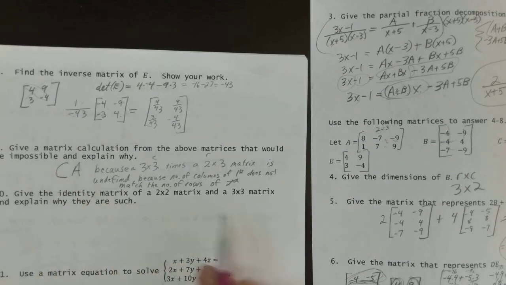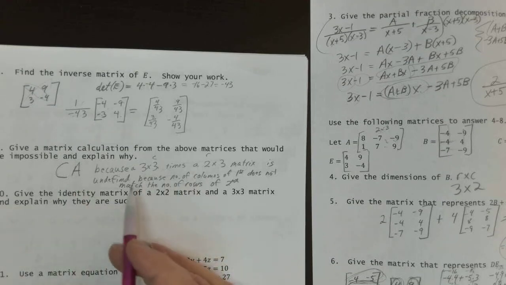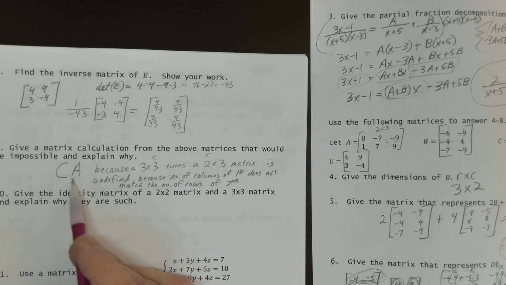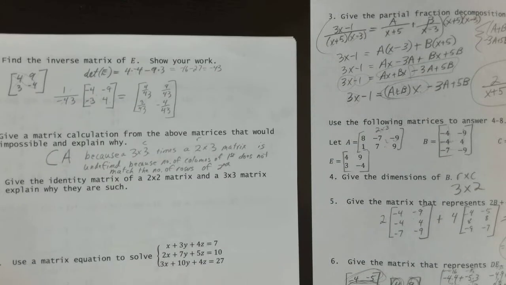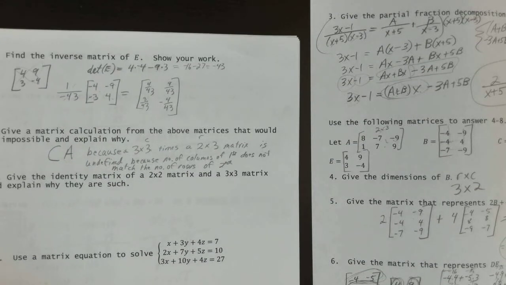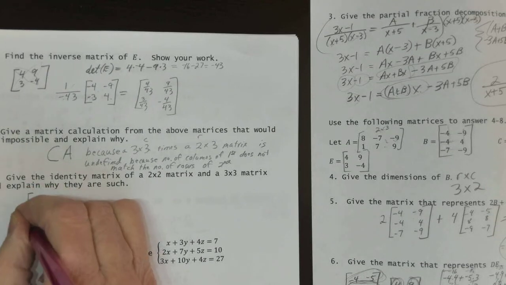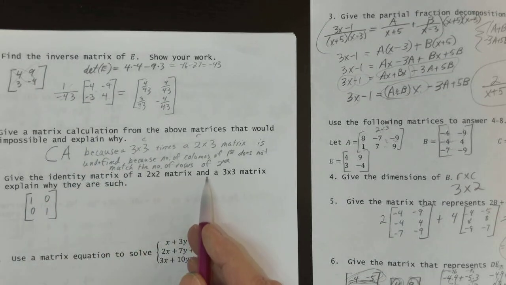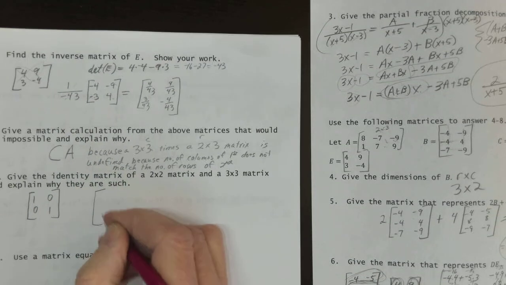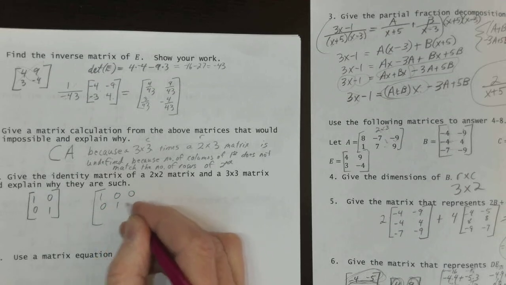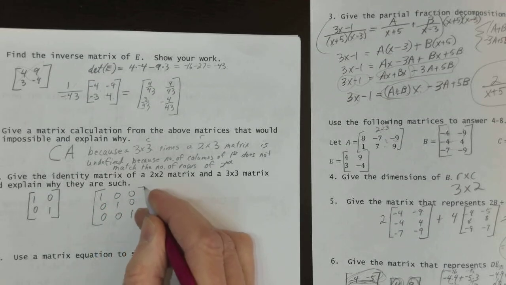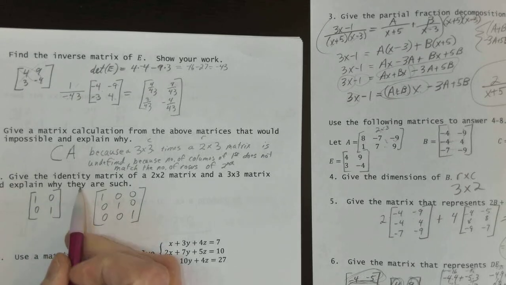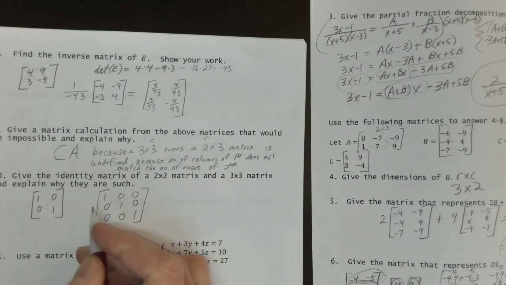Keep in mind on 9, I gave you like 4 or 5 other examples with addition or subtraction that you could have used as well. I just chose to try a multiplication. Now number 10, give the identity matrix of a 2 by 2. Well, here it is, 1, 0, 0, 1. And a 3 by 3 is 1, 0, 0, 0, 1, 0, 0, 0, 1. Explain why they are called identity matrix.